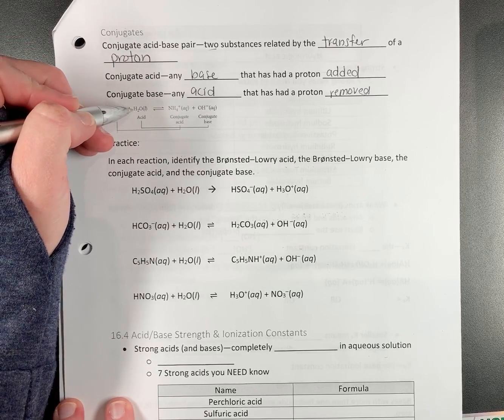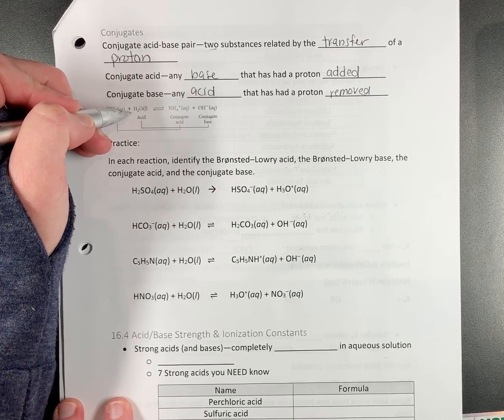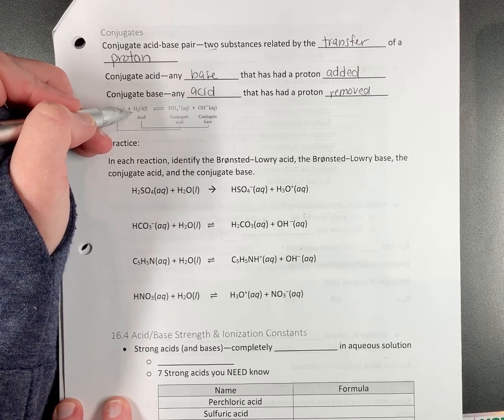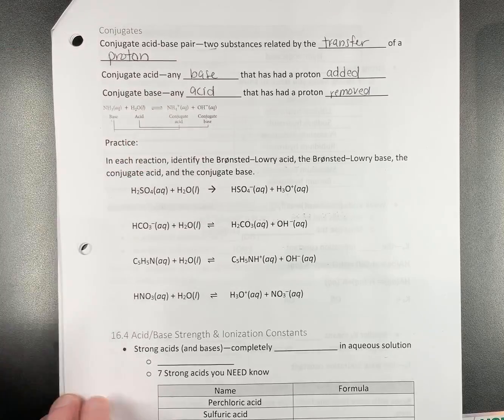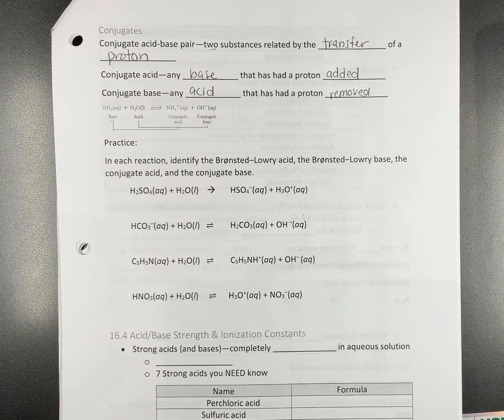The acid is the one that has the proton removed, and so it becomes the conjugate base. It has lost a proton, so do we agree that it can accept the proton back? That's why it's the conjugate base.